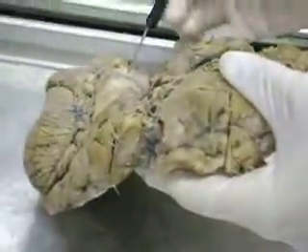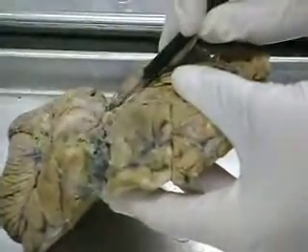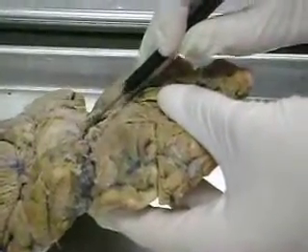What is this artery you are seeing? This is the basilar artery. What are the two terminal branches here of the basilar? These are the posterior cerebral arteries.